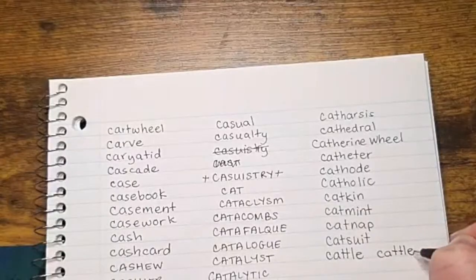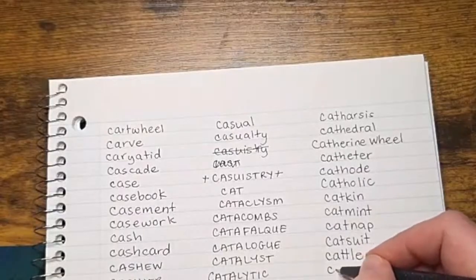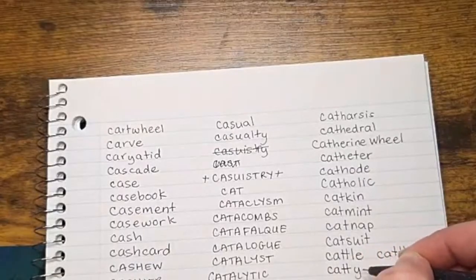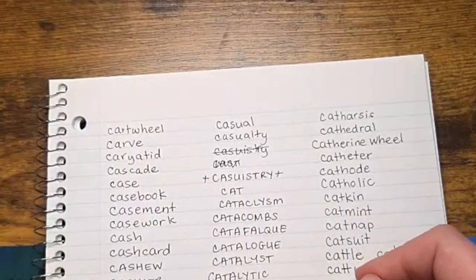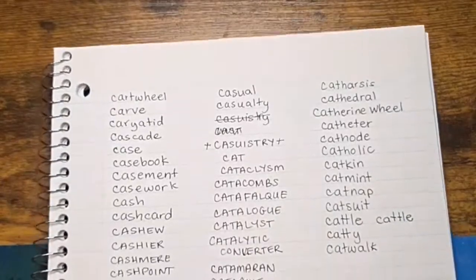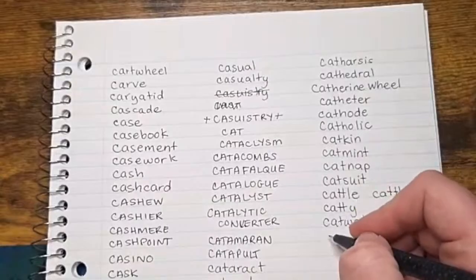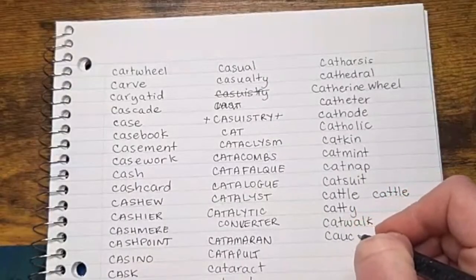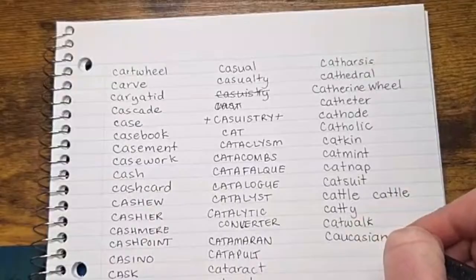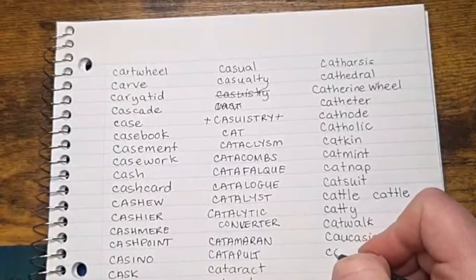Cattle. And then we have catty. And catwalk. Oh, losing you again. Then we have Caucasian. And caucus.